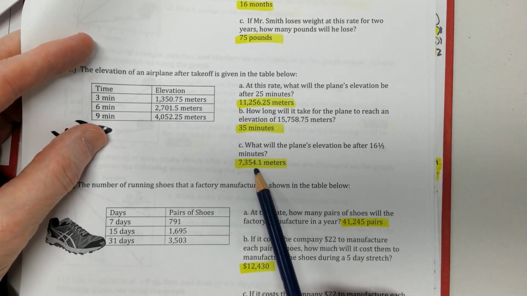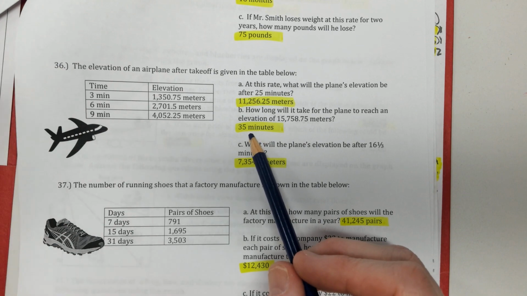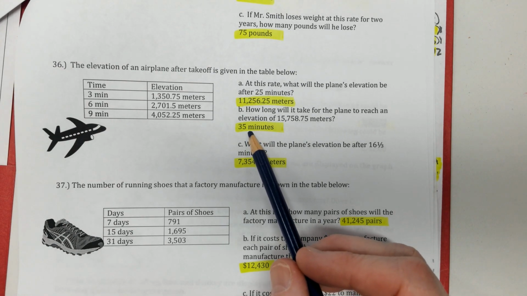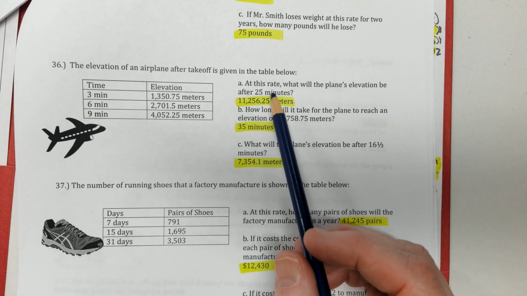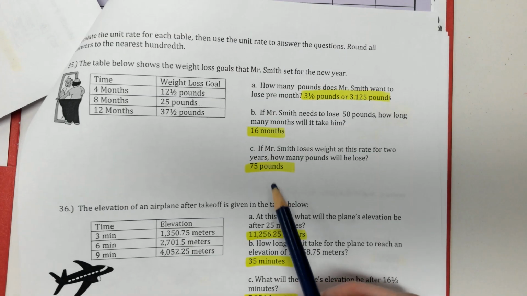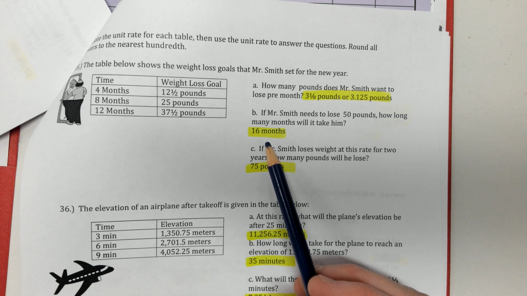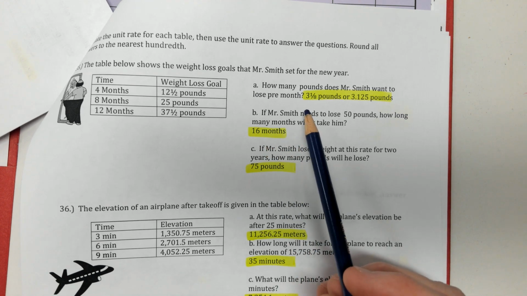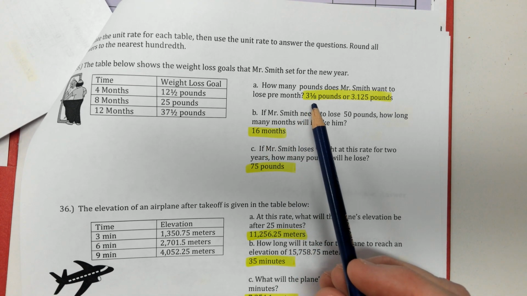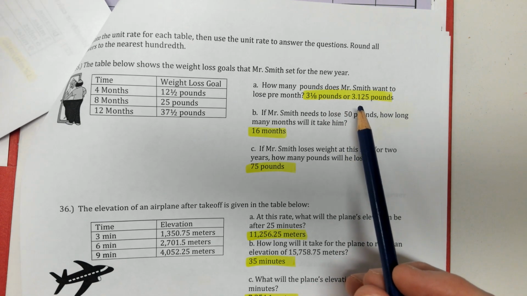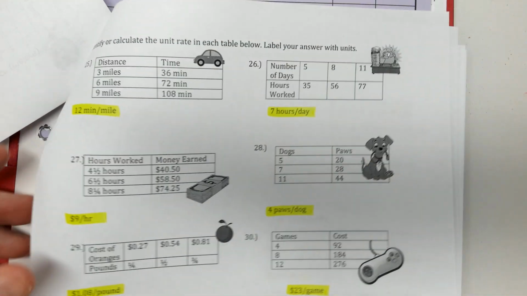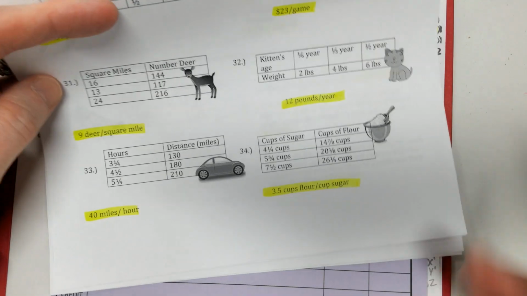C 7,354.1, 35 minutes for B, and 11,256.25 meters for A. 35. 75 pounds for C, 16 months for B, and A was 3 1/8 pounds, or 3.125 pounds. Working backwards. 34.